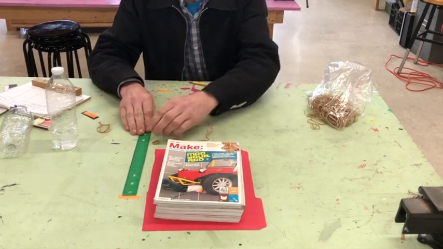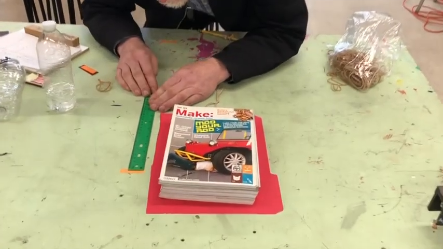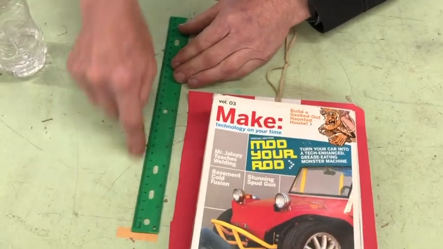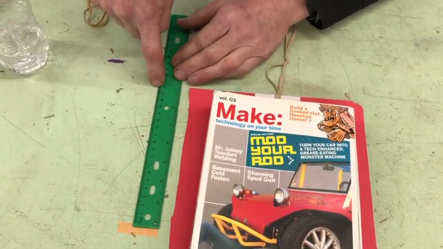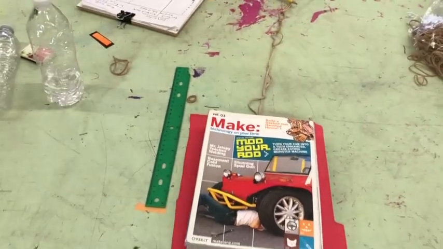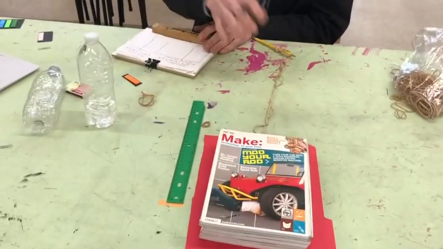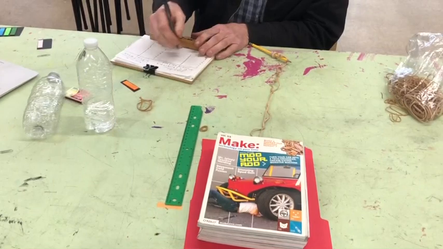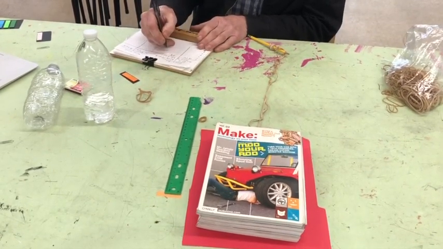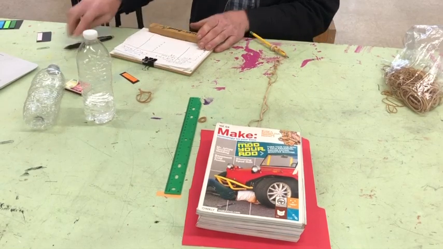Okay, now I'm going to measure how far it slid. And it slid 16 centimeters from the tab all the way to here. 16 centimeters. Now I've got my little table already. That's the first surface, the tabletop here. And it moves 16 centimeters, and I twisted it 38 times.